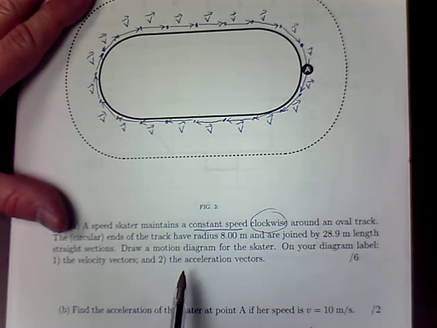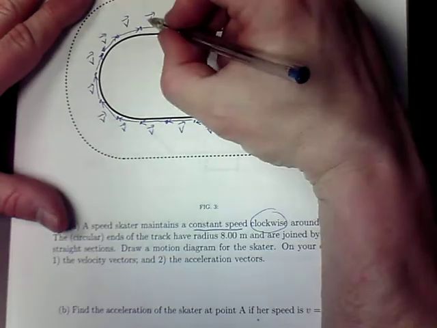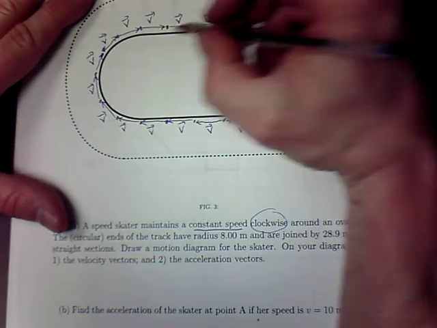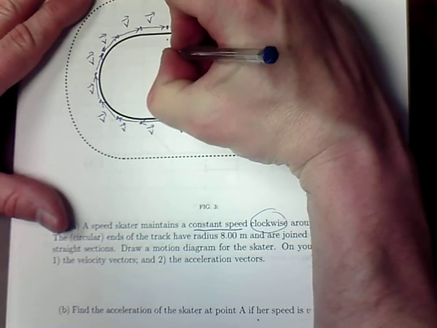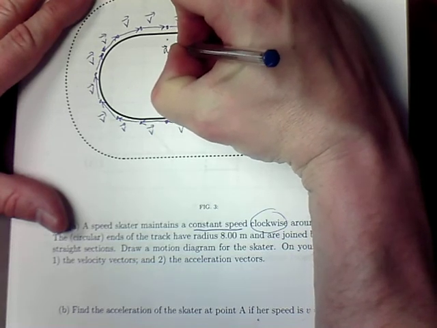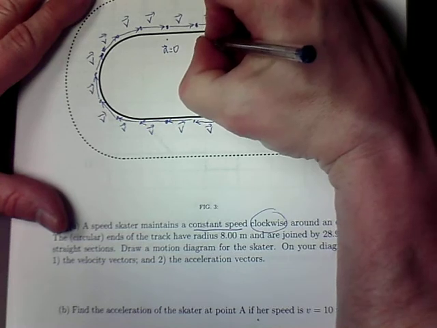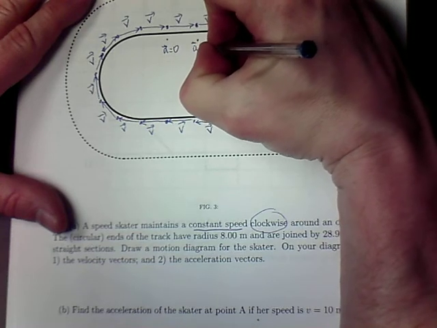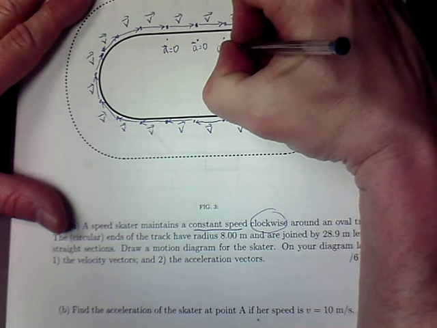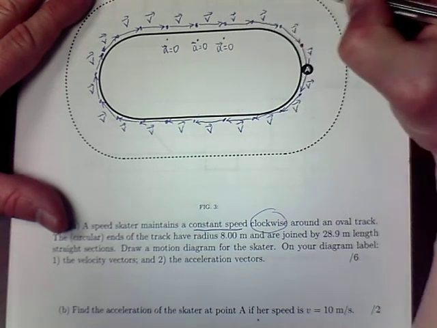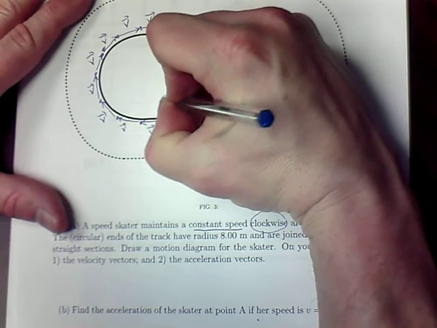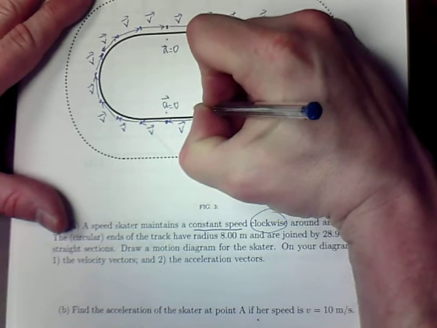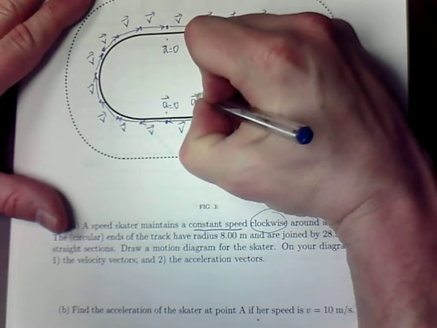And now we want to also on our diagram label acceleration vectors. Well, in the middle, there's no change in the velocity vectors in the flat section. So our acceleration vector would be just a dot in the flat sections. And in the circular sections, it's not going to be just a dot.